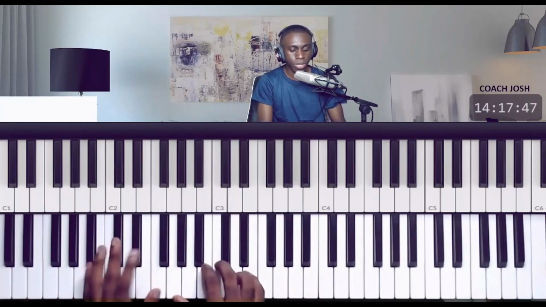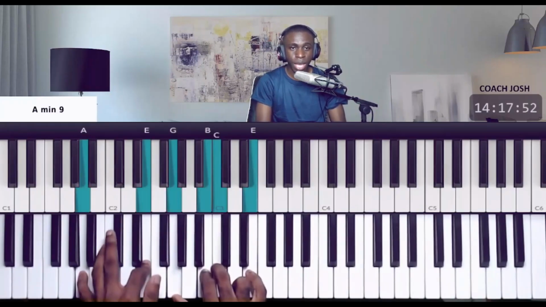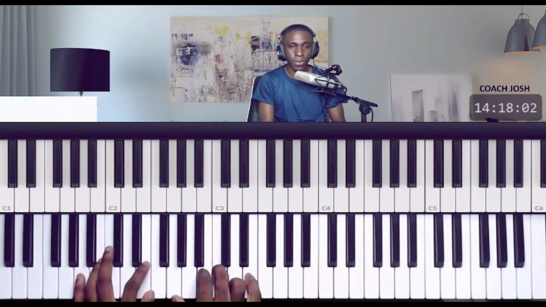Okay, so the 6th chord, we're in the key of C major. So the 6th chord is the A minor 9th chord, right? This is the normal way to play it. Okay, that's in the root position. Well, we can voice things differently by doing it this way.